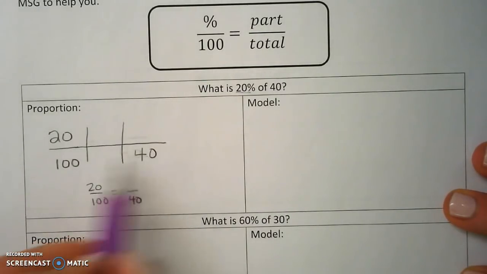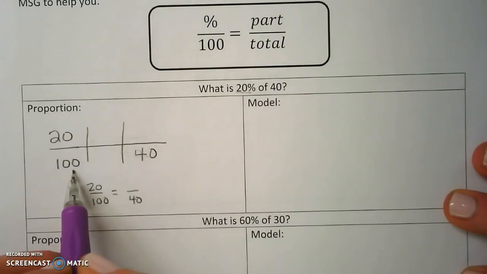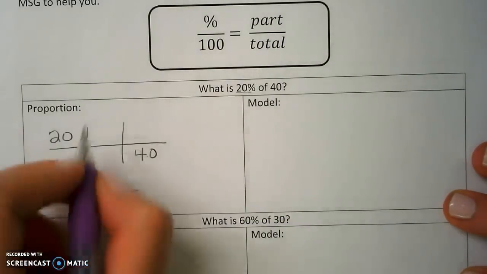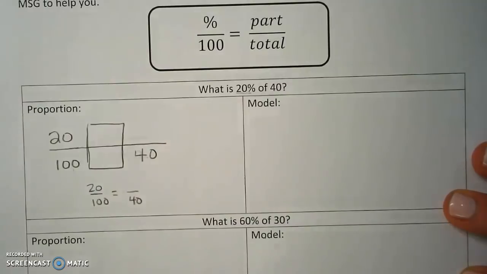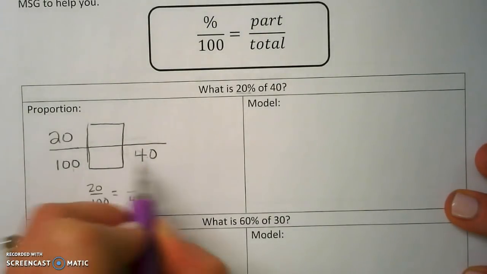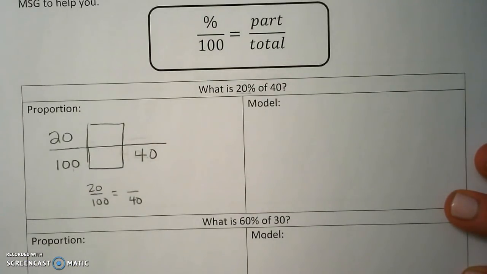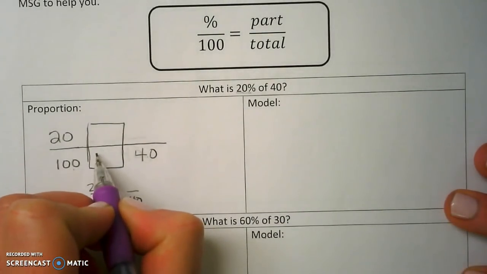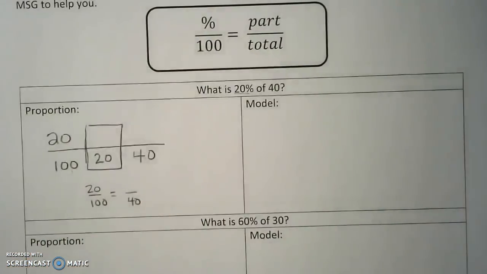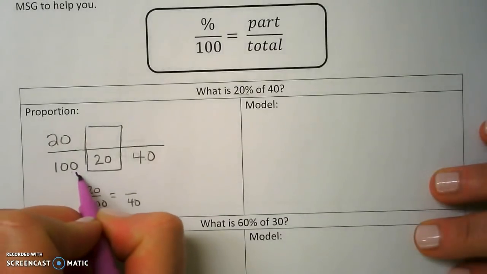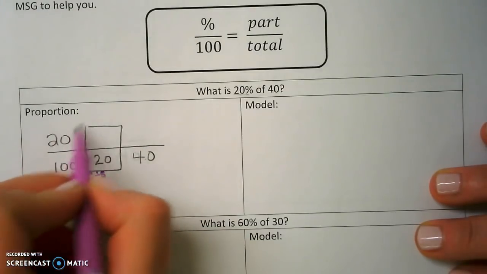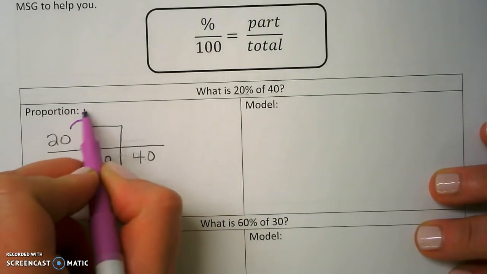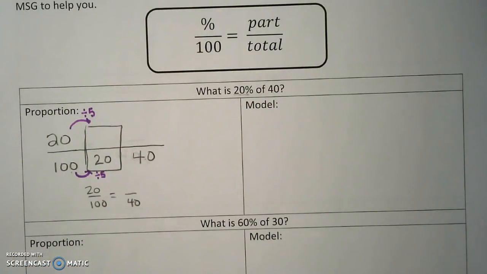Okay. So I'm looking for a number that's going to play really nicely with 100 and 40 so that I can figure out what I'm going to use here to leapfrog between these two ratios. So I think the number that's going to play nicest with 100 and 40 is probably going to be 20. Because if I divide 100 by 5, I get 20. Well, because I need to write an equivalent ratio, I also need to divide 20 by 5. And when I divide 20 by 5, I get 4.